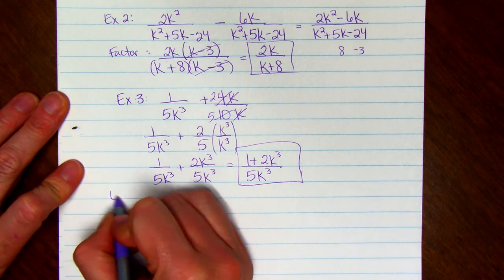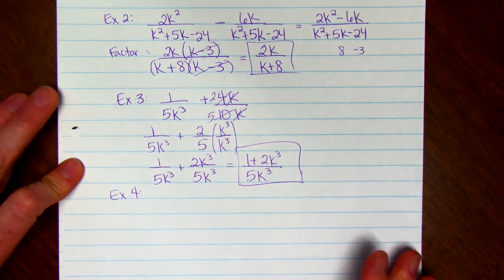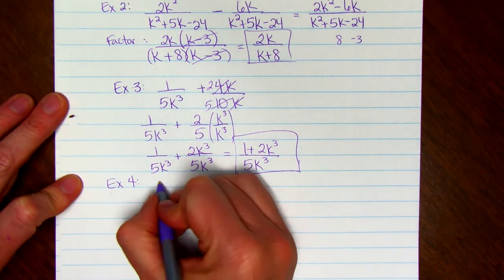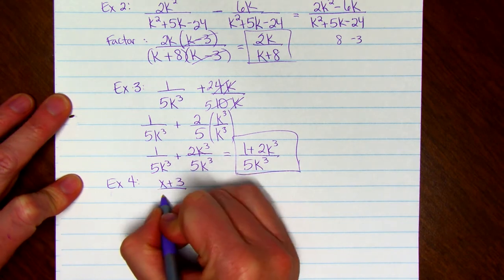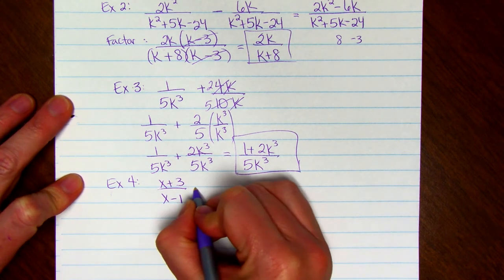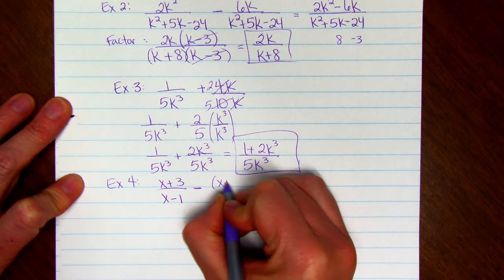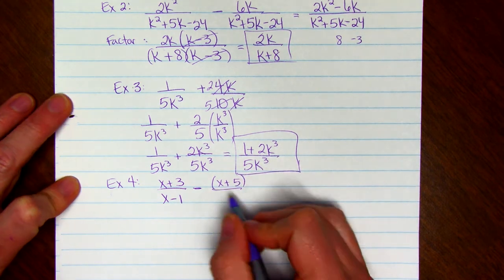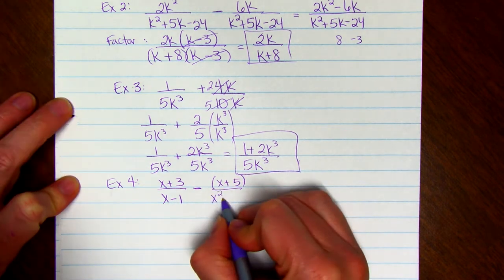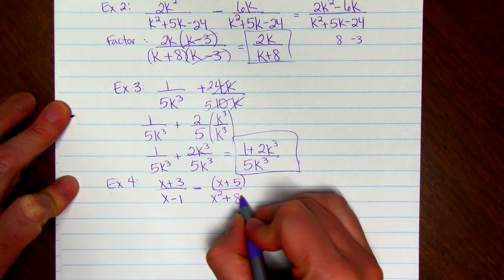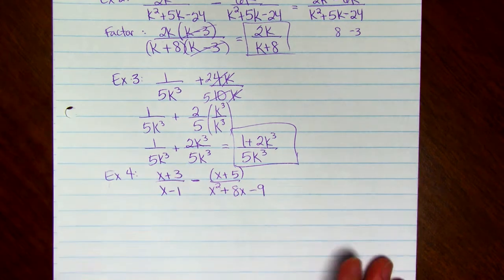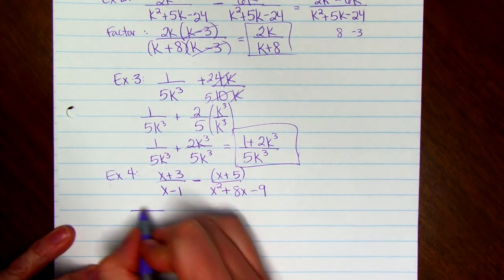Here's another example. We have x plus 3 divided by x minus 1. And we're going to subtract x plus 5, whoops, I put that in parentheses, divided by x squared plus 8x minus 9. So let's rewrite our fractions.